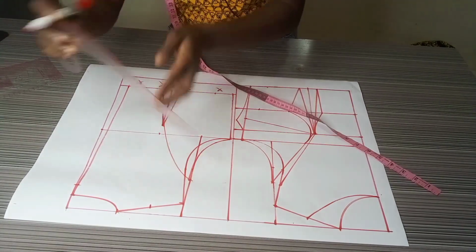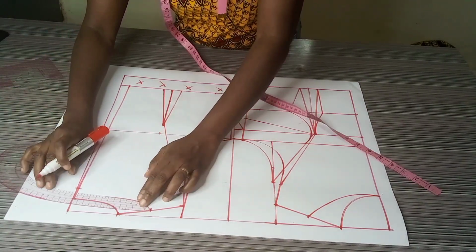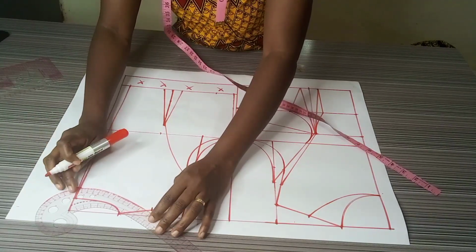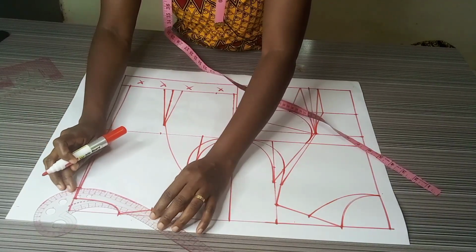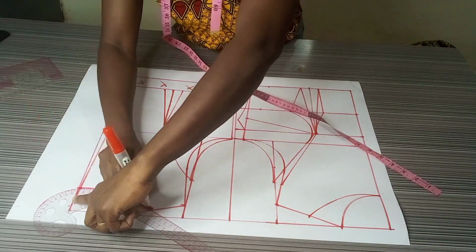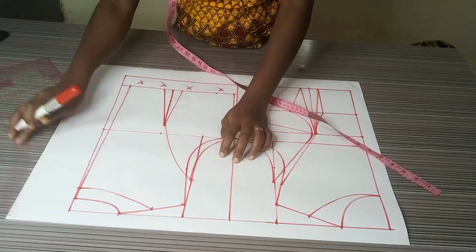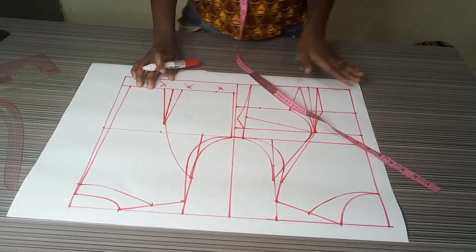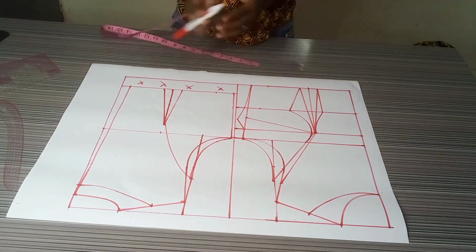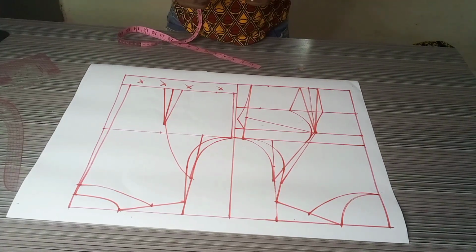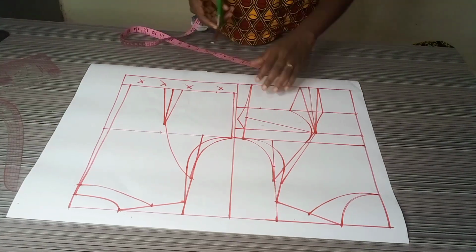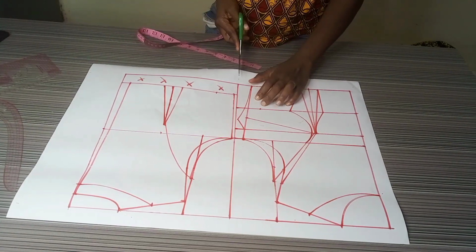I'll connect for the back too. Okay, so I've connected the width and the depth of my neck. So you can go ahead and cut. We're done with the drafting. You can just go ahead and cut. So let's cut.